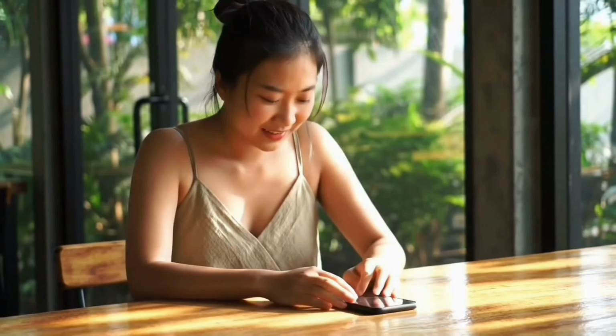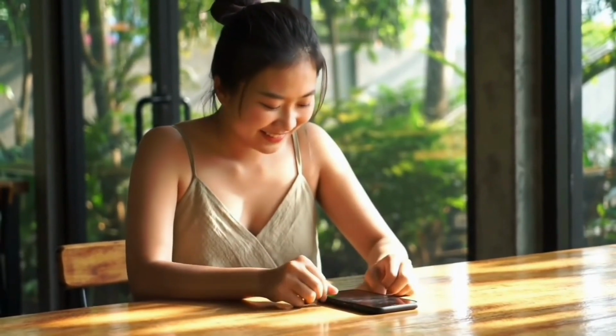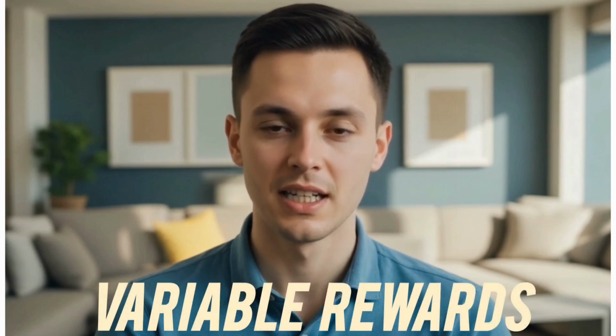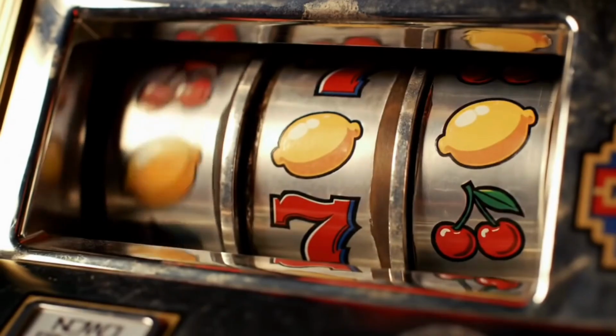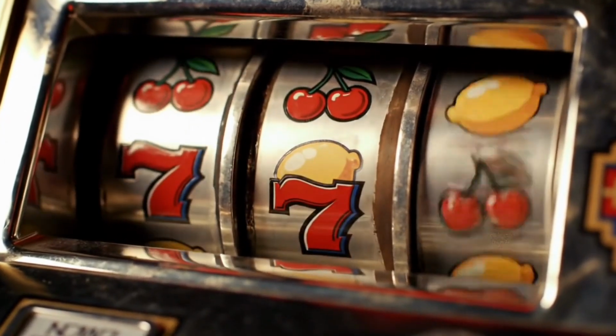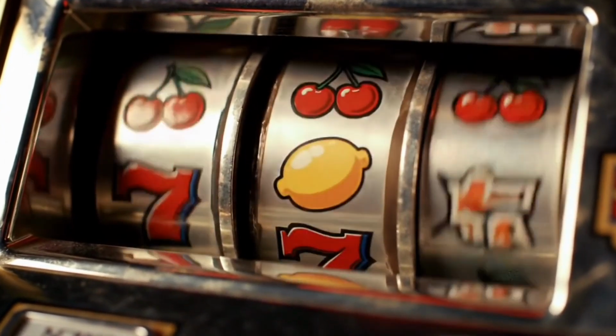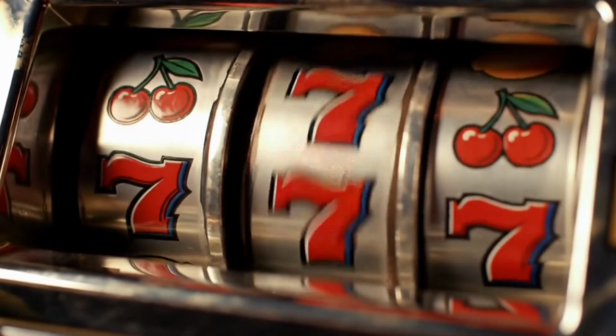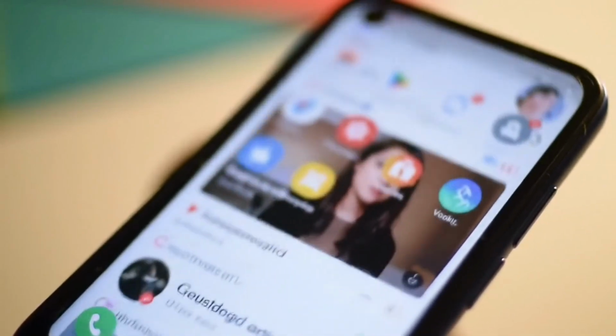Over time, your brain associates that sound with a reward, and you feel compelled to check your phone the moment you hear it. Another concept is variable rewards. This is the idea that a reward that is unpredictable is far more addictive than one that is predictable. Think about a slot machine. The player never knows if the next pull will be a big win or a loss, and that unpredictability is what keeps them playing.